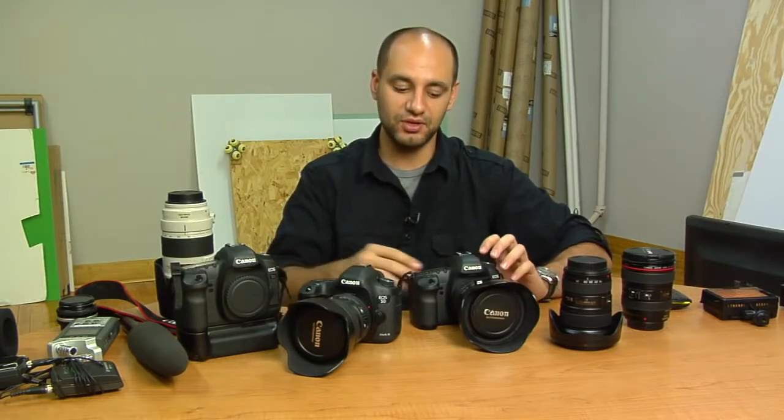Just make sure you have plenty of batteries on hand. These batteries go pretty quickly when it comes to shooting video, and your display is going all the time. So it's not like photography where you're just taking pictures here and there and your battery could last you for hours. These batteries, you know, sometimes they last maybe 45 minutes to an hour when you're shooting constant video.